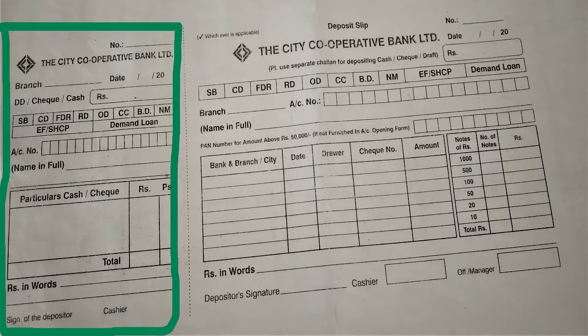Other than that, you can see the pay-in slip properly. We have place for date, we have place for rupees, branch, account number, name. Then you have space for the bank and branch or city, date, drawer, check number, amount. Then you have these small boxes where you have notes, number of notes and rupees. Here is where you are supposed to give the denomination of various currencies. Then rupees in words, depositor's signature. Cashier's signature is to be done by the cashier. You are not supposed to sign over there, and office manager is going to sign in his place.